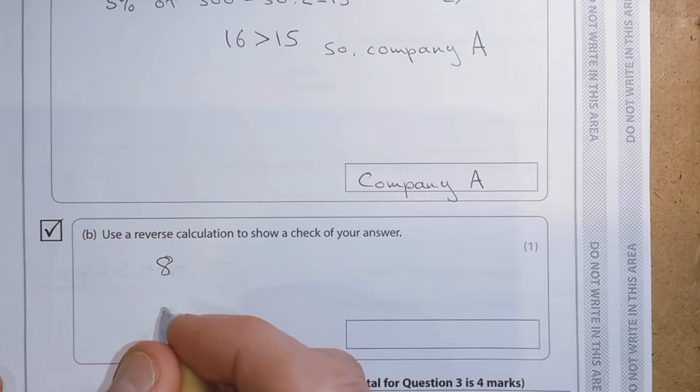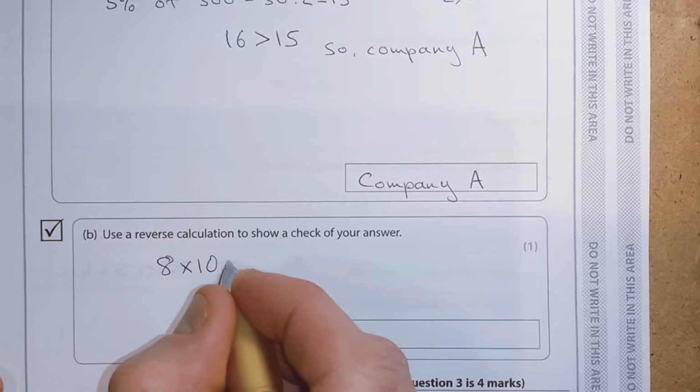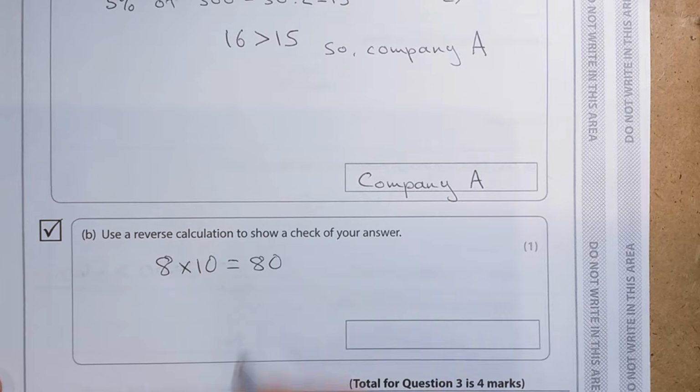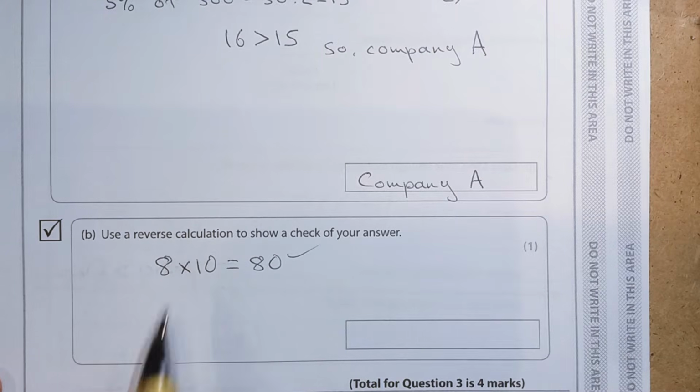Well, we were doing sort of 80 divided by 10. Well, we can say, well, 8 times 10 is going to take us back to 80. So anything like that, just looking at what you did, do it backwards. That's what they want for a reverse calculation.